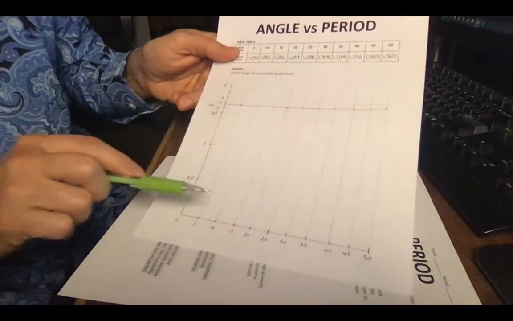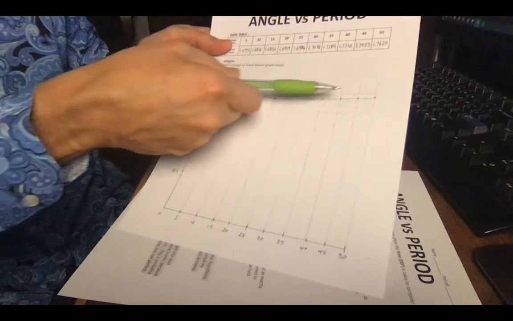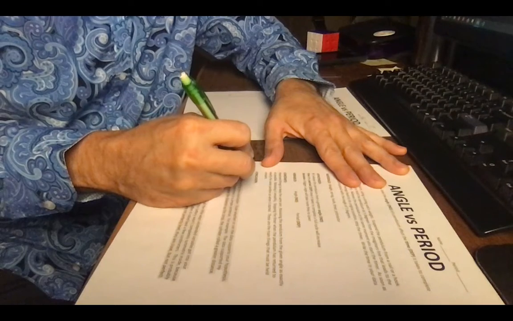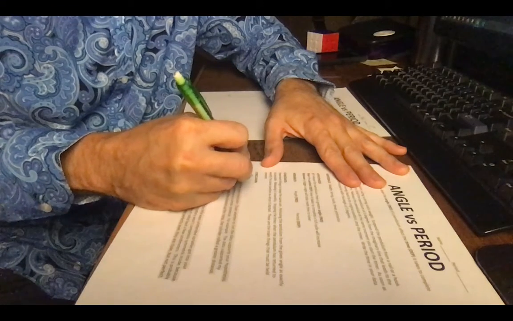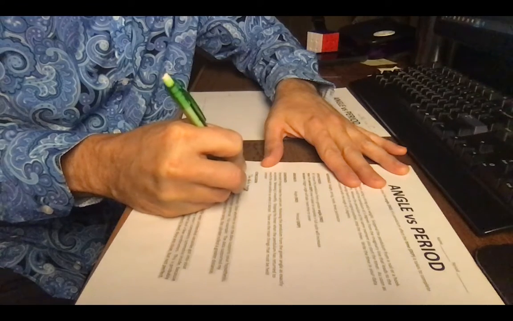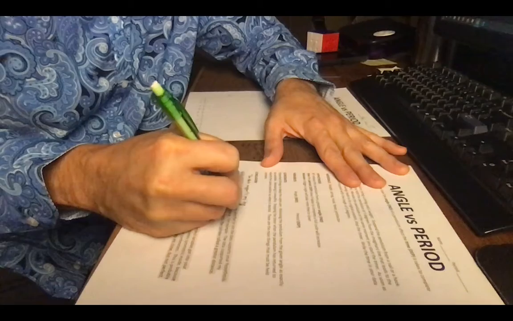What we did see was, as we increased the angle moving to the right, it definitely got taller. The line slopes up. So I want to say the data supports my hypothesis.